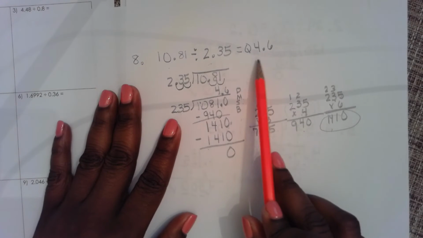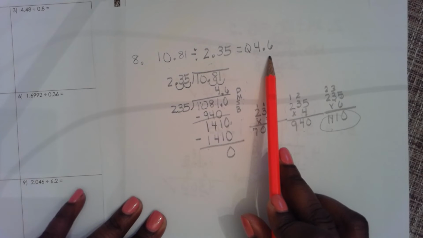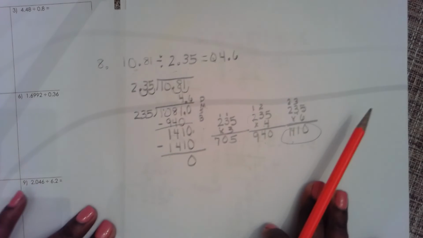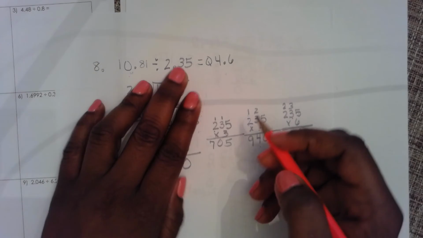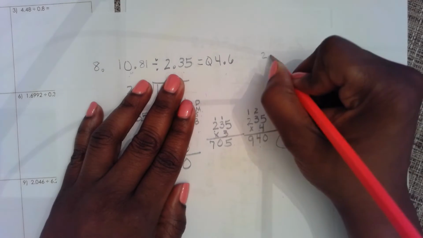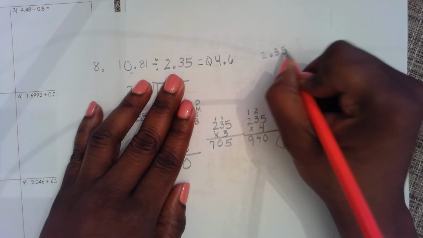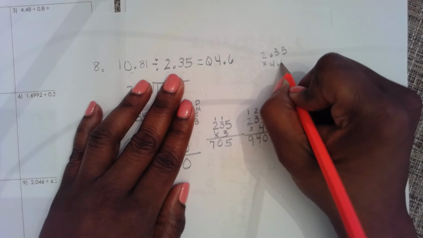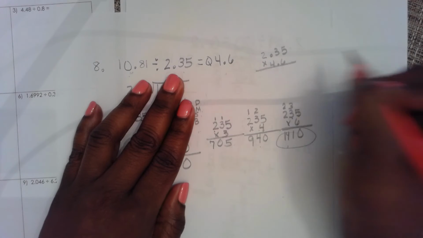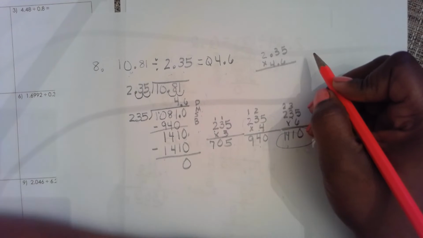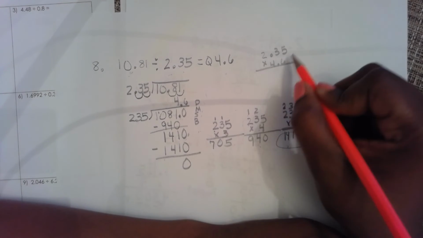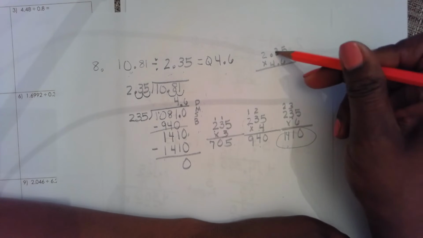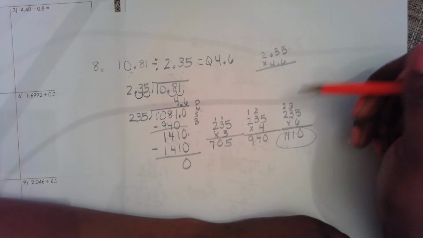If I want to make sure my quotient is correct, again, I can make this a multiplication problem to see if I get my dividend, and that's what I'm going to do. 235 times 4 6/10. Let's go ahead and multiply it out. Remember, you don't have to line up your decimals here. You're worried about how many digits are behind your decimal once you actually get to your answer.